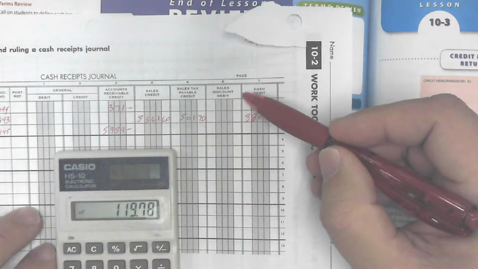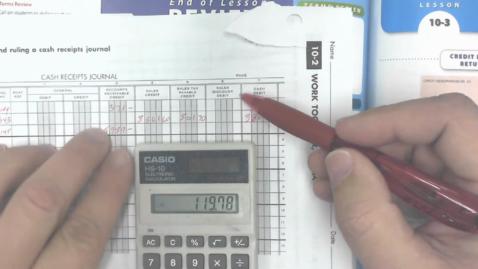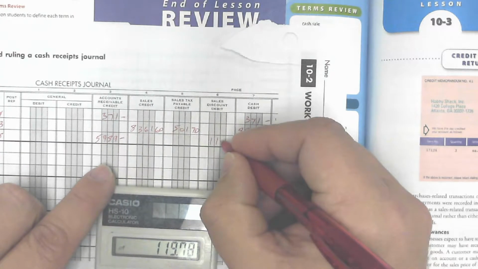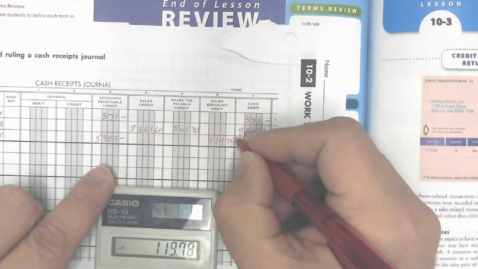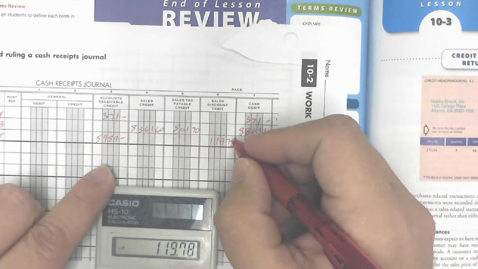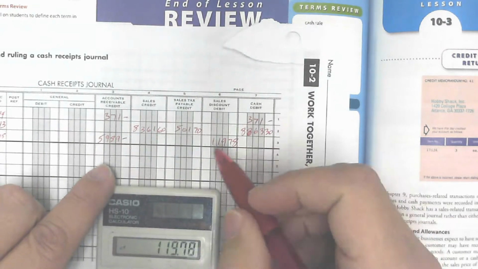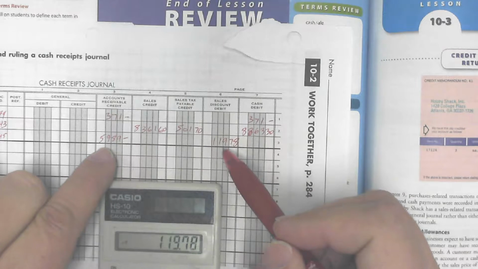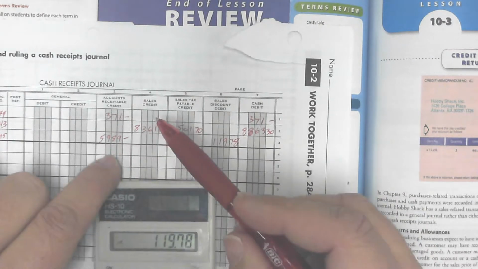So see, we've got a column for that, sales discount debit. So we'll put that here, $119.78. So they got that as a discount. So we didn't collect all that money. So what we've got to do is, instead of adding, we're going to subtract the $119.78 from the $5,989.